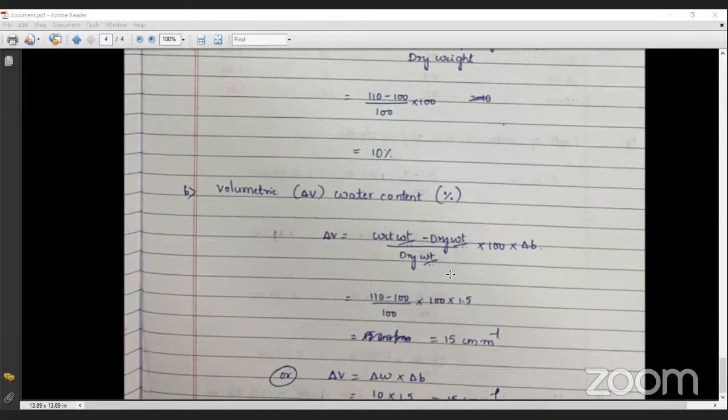You have to know this. First, you have to solve this type of problem, because if you see this formula, some people will look for a calculator. Don't look for a calculator. It is easy to understand and easy to do: 110 minus 100 divided by 100 into 100 into 1.5. Before solving problems, you should first know these multiples, like 1.5 into 10, 1.5 into 12, 1.5 into 15, so that it is easy for you while calculating.